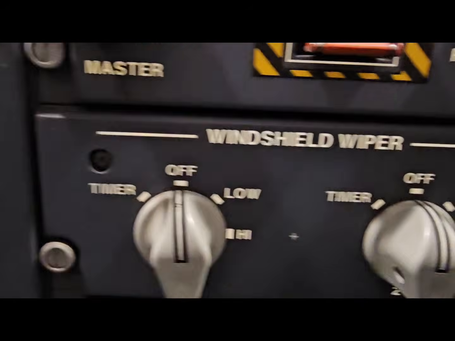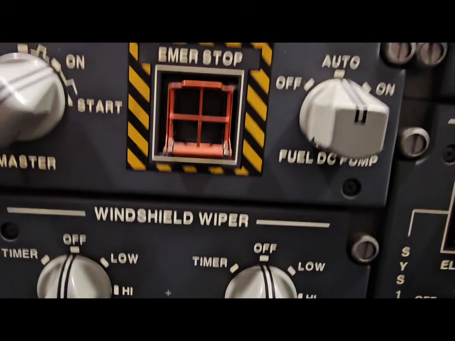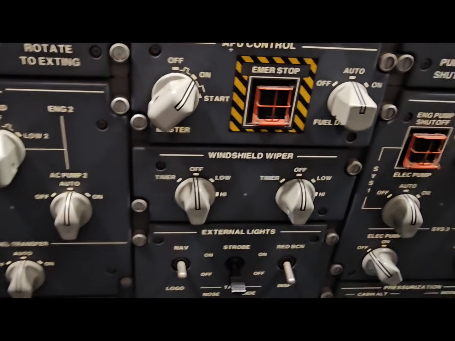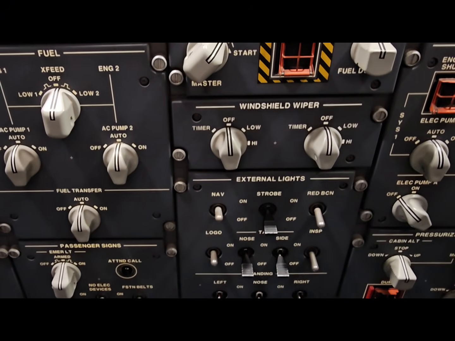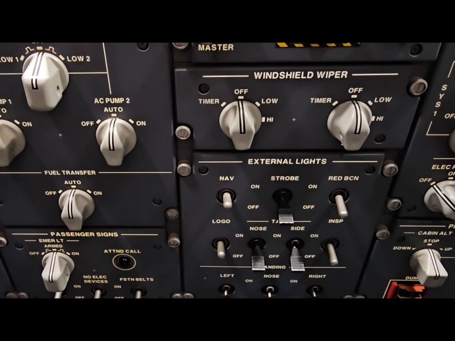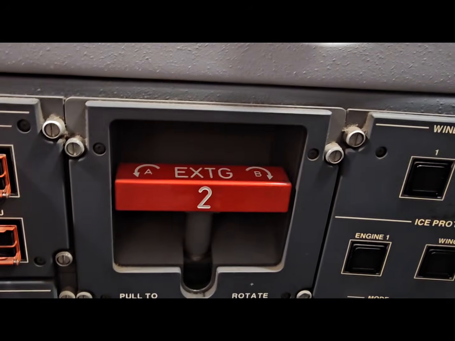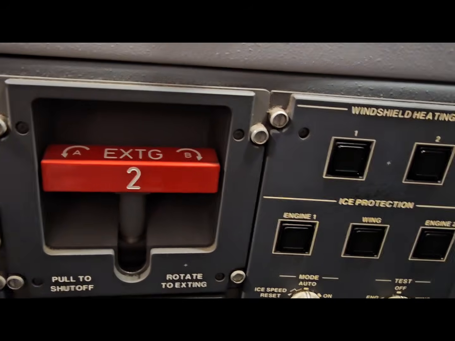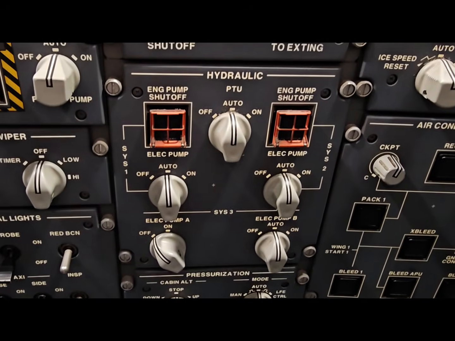fuel DC pump here. It is one of the differences you will find on this in comparison to the E190 E1. And here we have the windshield wipers, the external lights. From there we flow and we go. This is the fire extinguisher for the engine 2, and down to the hydraulic panel.